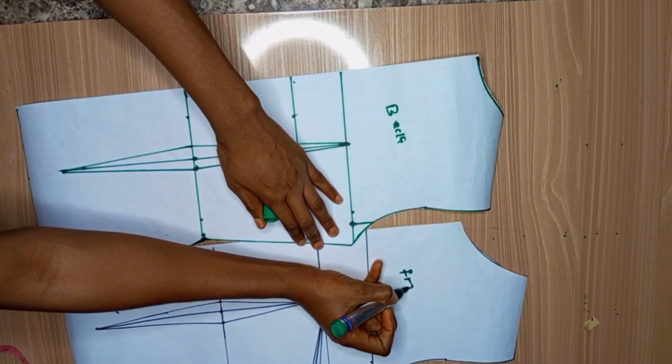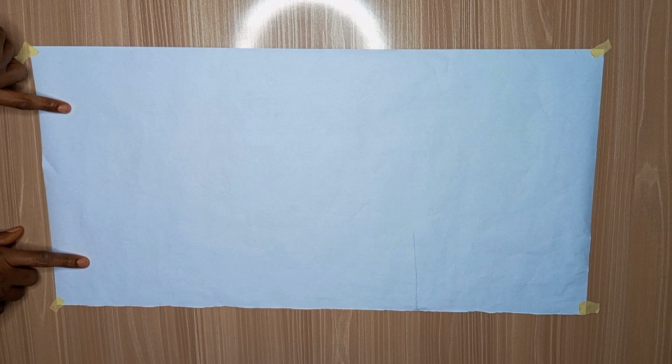That way you can create other designs, and all the measurements needed for this tutorial will be listed as well. So let's go right into the business of today.